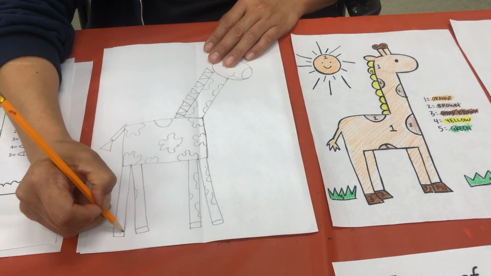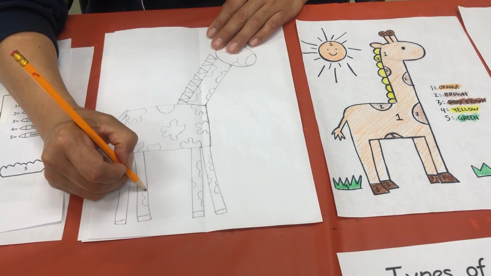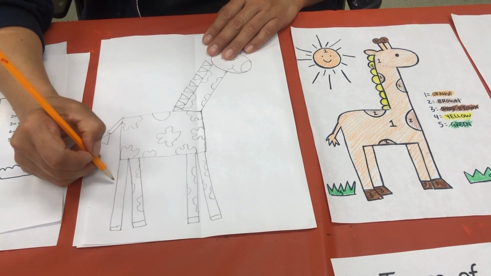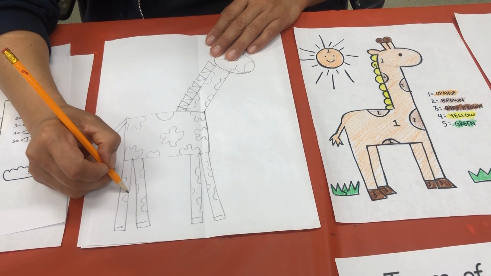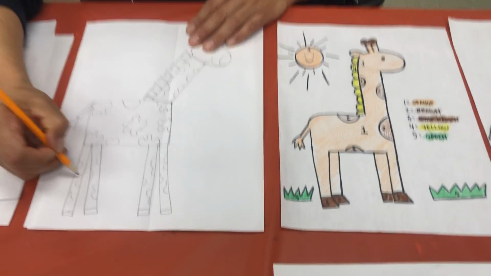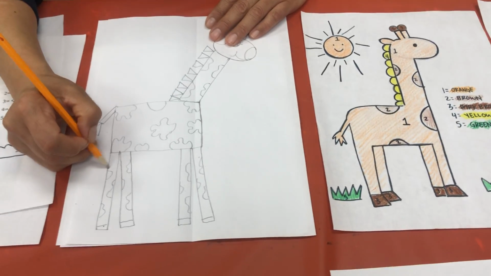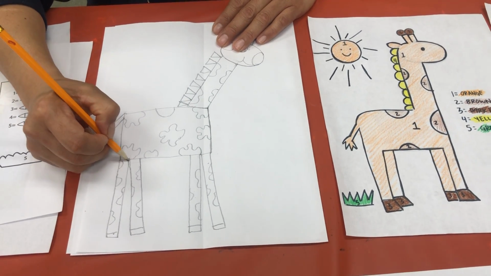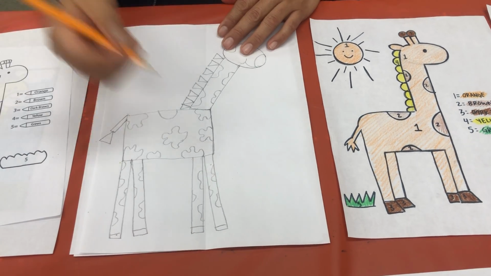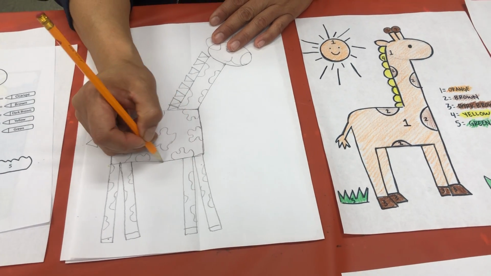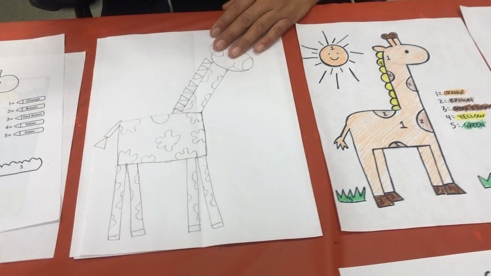Also, there is something that looks like little shoes on the bottom of each leg. Yadira, what is the name of it? Because I always have problems. I believe they're called hooves. Well, from horses, yeah, that's how they're called. But okay, we can call it hooves on a giraffe. Giraffe shoes. Okay, yeah. Thank you, Yadira.